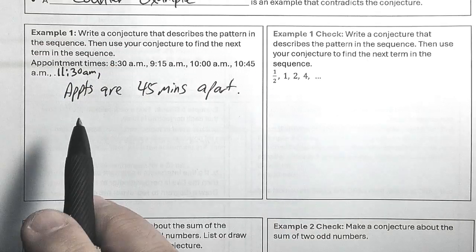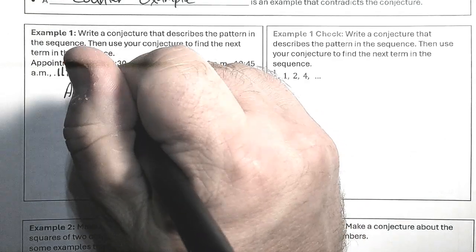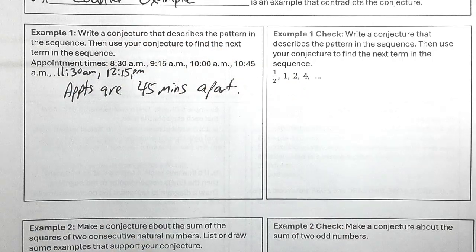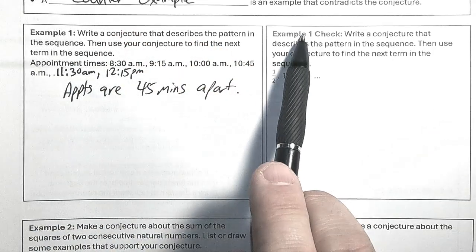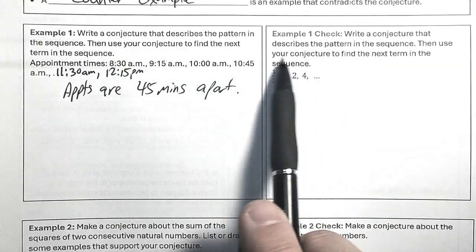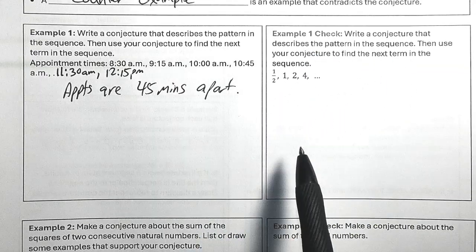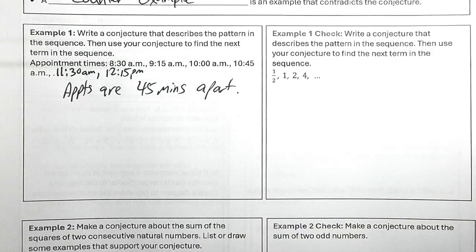And just for good measure, we go again, so 45 minutes from 11:30 would be 12:15. All right, so example 1, check. You're going to look at these numbers and see the pattern. You're going to write a conjecture based on the pattern, and give the next term. It says the next term, but to make sure you're listening, let's get the next 2 terms.